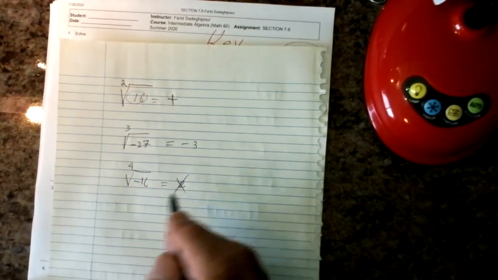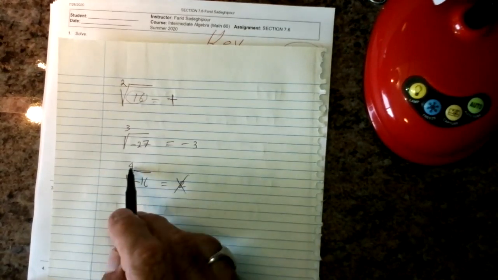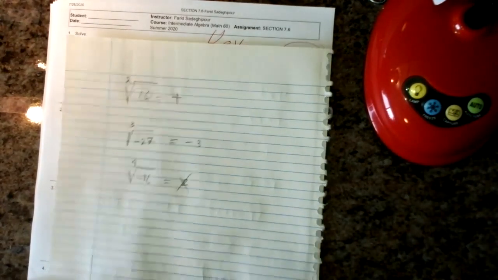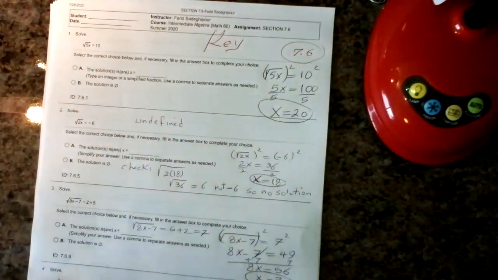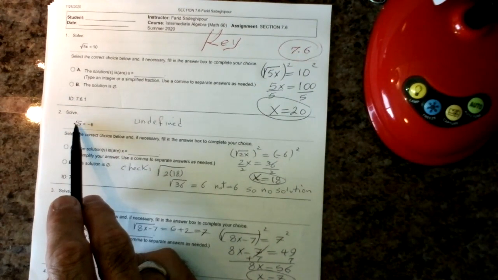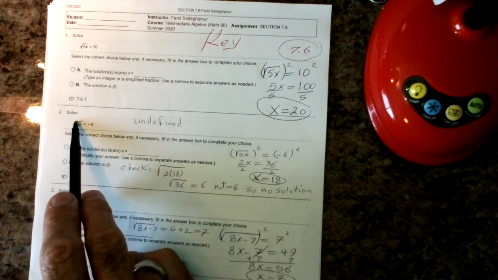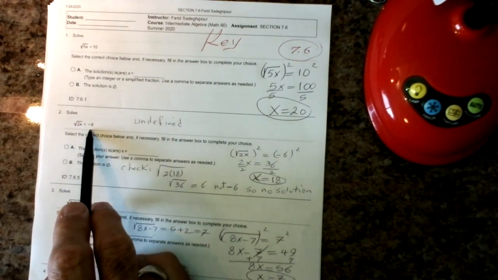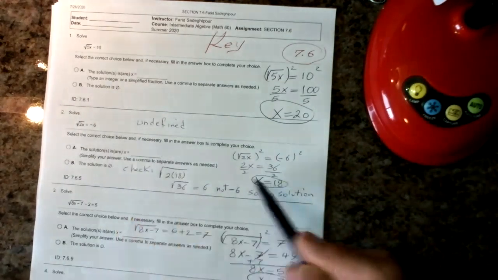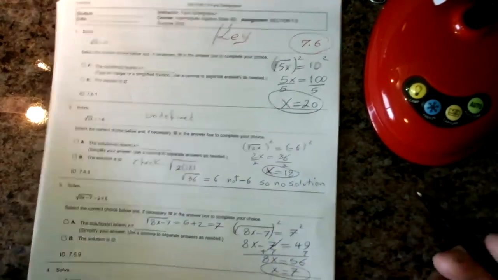It is undefined, because you cannot have a negative number when the root is even. You could always use your calculator, and it would tell you. So for that reason, if you have a radical whose root is 2, 4, or 6, an even number, you cannot have a negative number on the right. Again, if you don't notice that, you could solve the problem, and then while you're checking your answer, you find out.